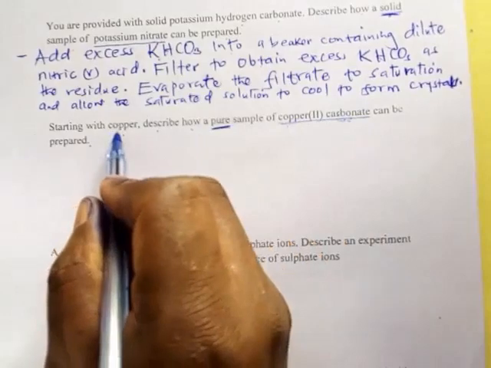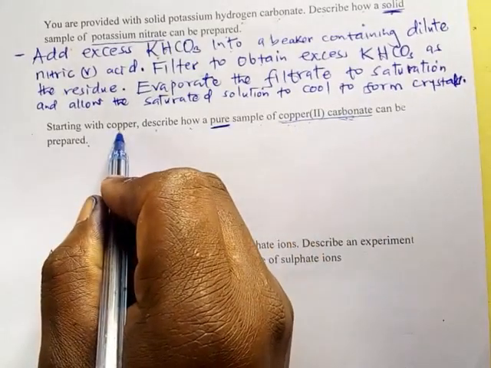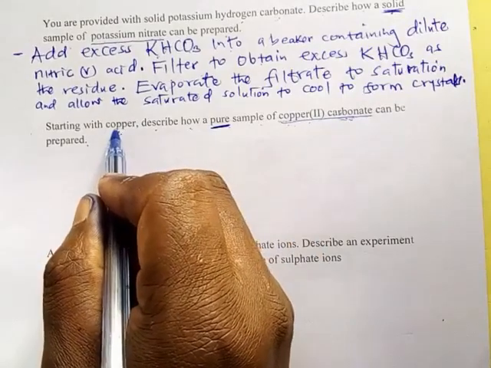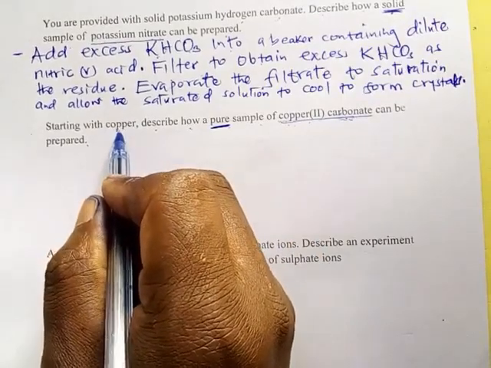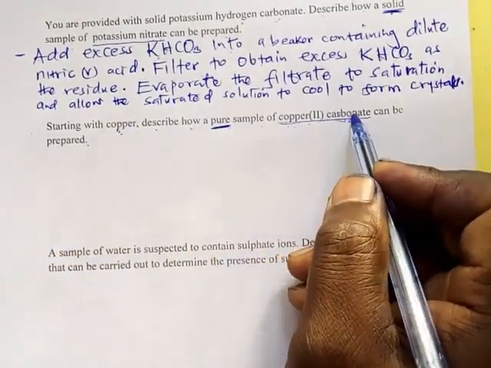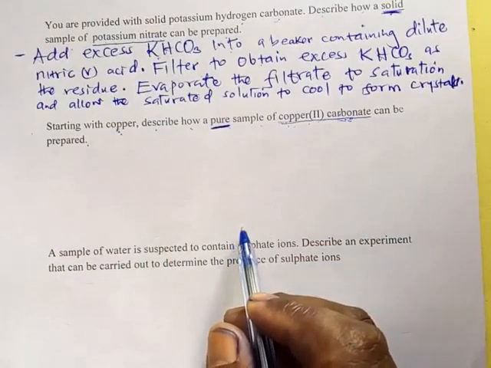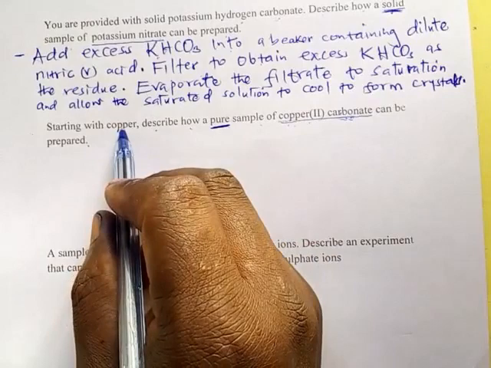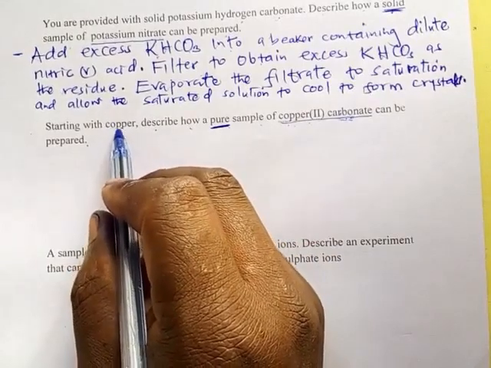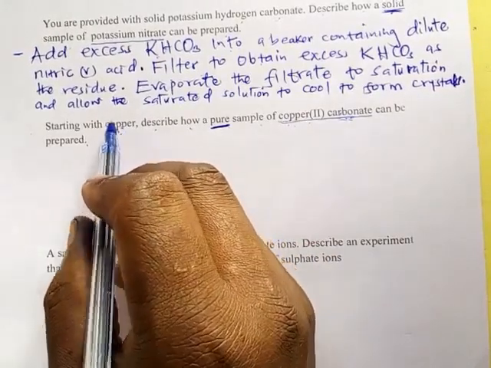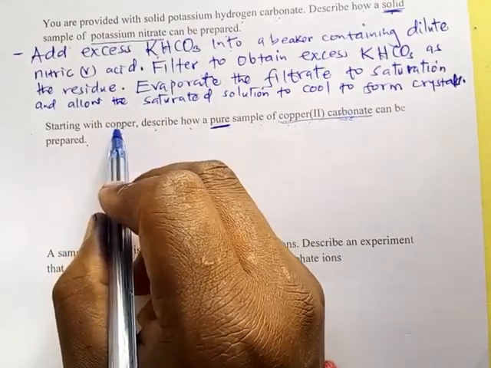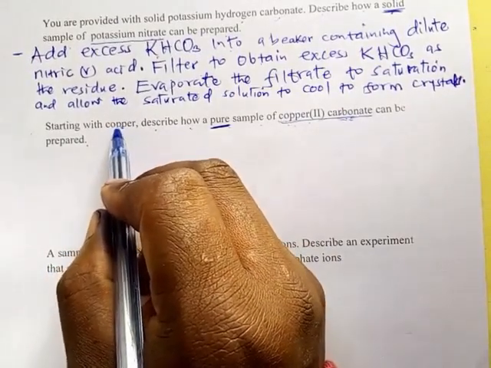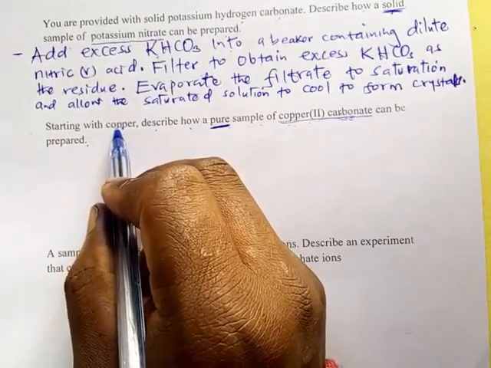We are starting with copper. You cannot react copper directly to get copper 2 carbonate. Therefore, since copper is below hydrogen in the reactivity series, we cannot react copper with nitric acid to form copper 2 nitrate.